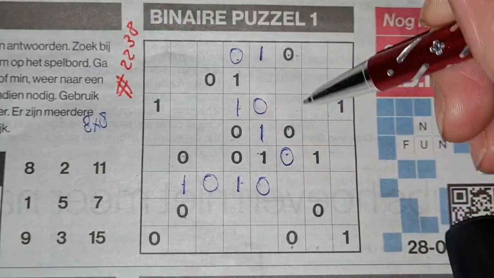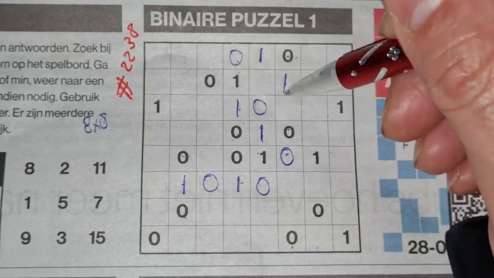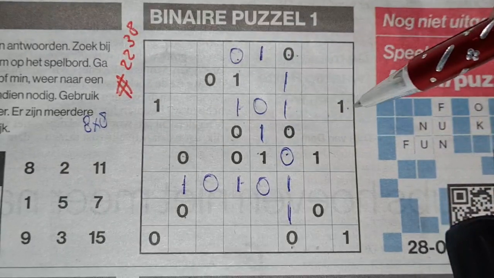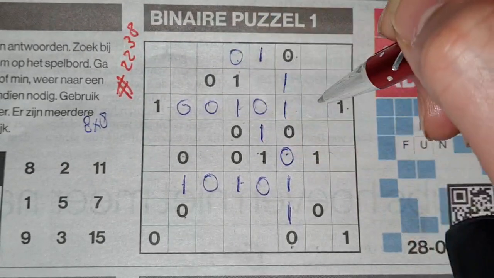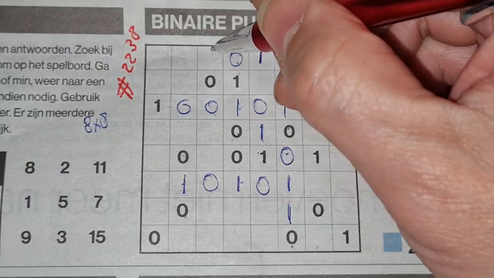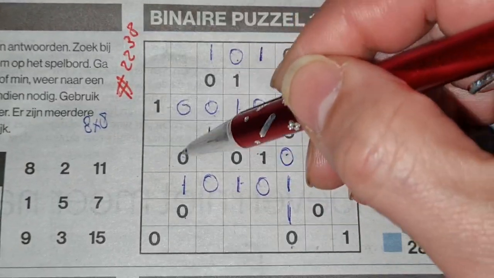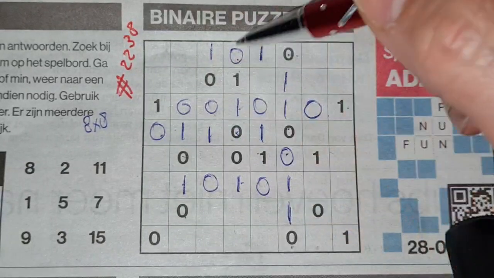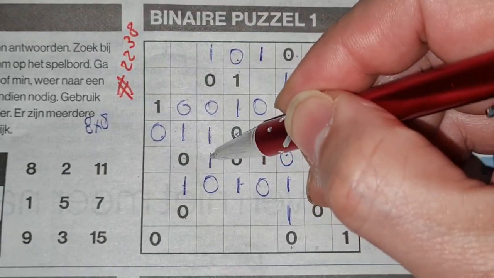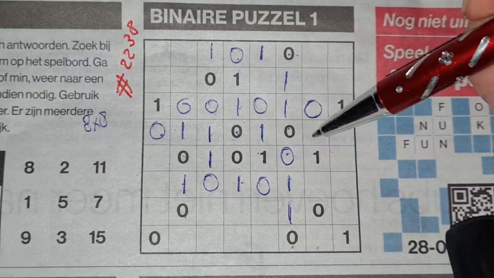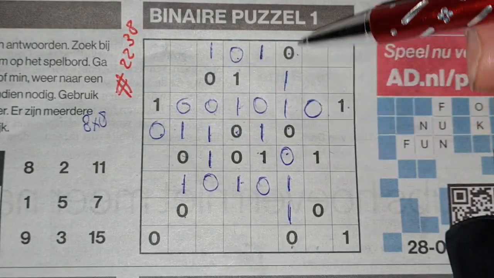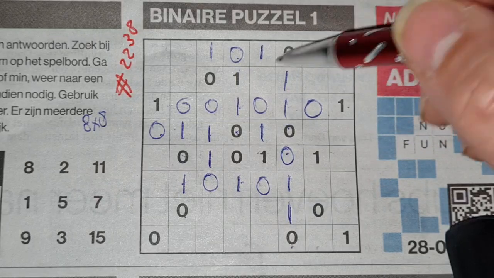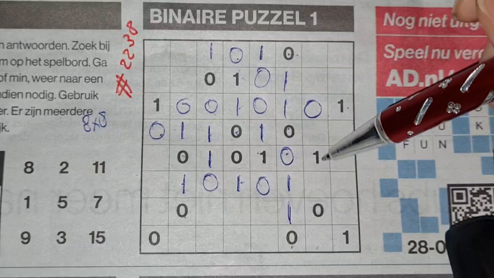Now we have 4 O's, so the rest are ones. We have here 4 ones, so the rest are O's. Double O, here 1, there 1. Between two O's comes in 1. Double 1, here no, there no. Between two O's comes in 1. And then between two ones comes an O.